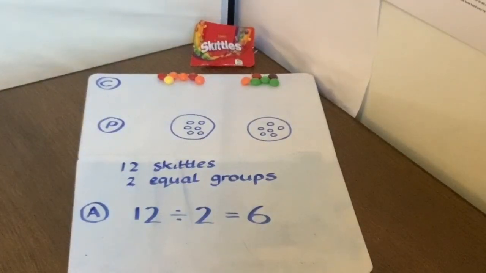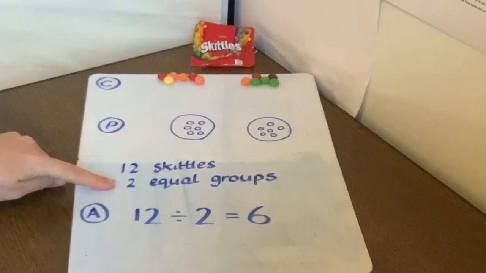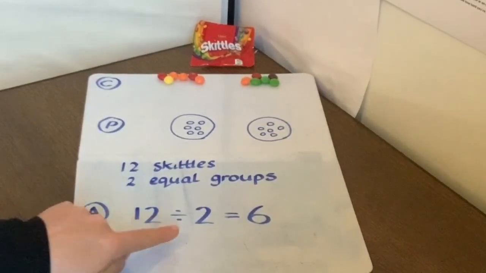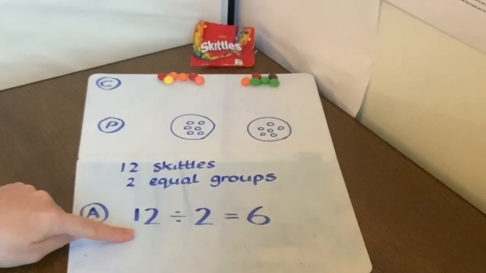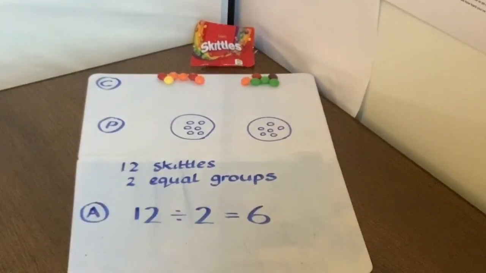Now we put in the abstract as well. So we're showing that there were 12 Skittles altogether and we put them into 2 equal groups. So there were 12 Skittles in total, shared or divided into 2 equal groups, equals 6 Skittles each. So 12 divided by 2 equals 6 is our division sentence. We're showing that there were 12 of something, 12 of the item into the 2 equal groups would show that there would be 6 in each of the groups. So there's our concrete, pictorial and abstract.